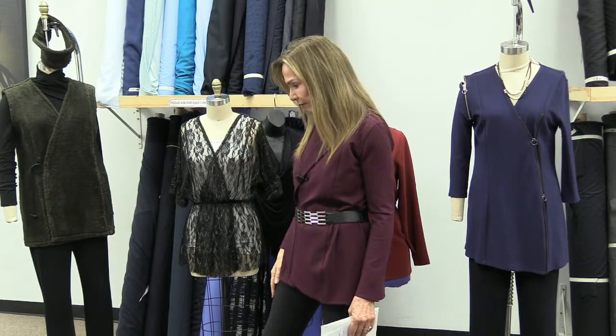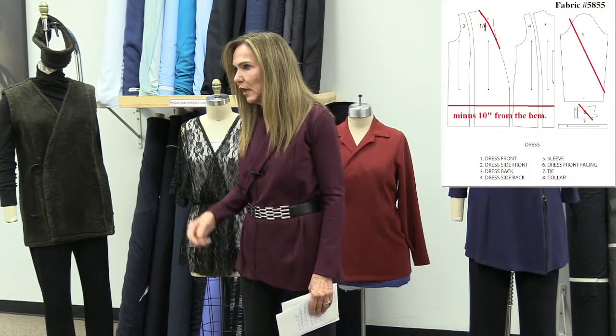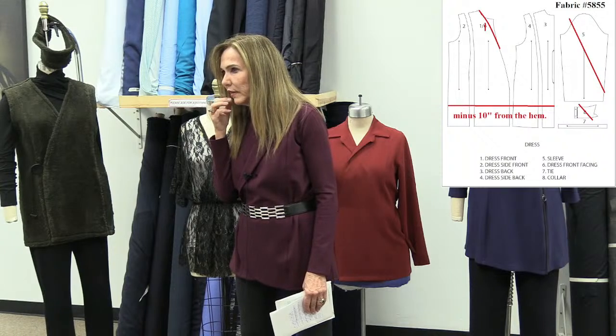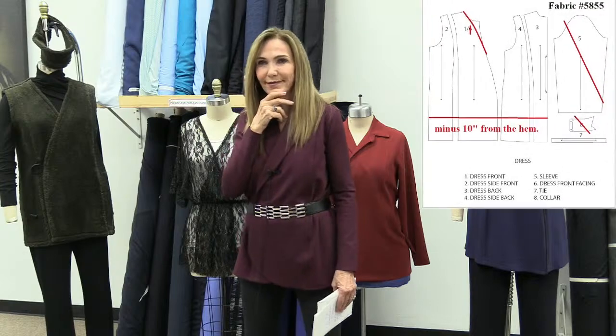Okay, let me know. Let's look at the next picture. Fun stuff. All right, this is the green vest. What does that say on there? Sorry, I can't read that.